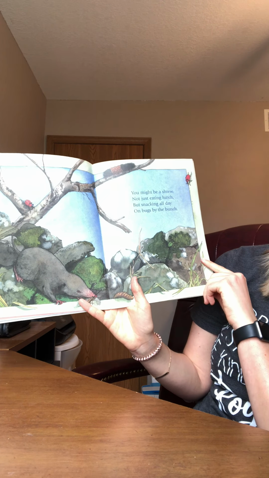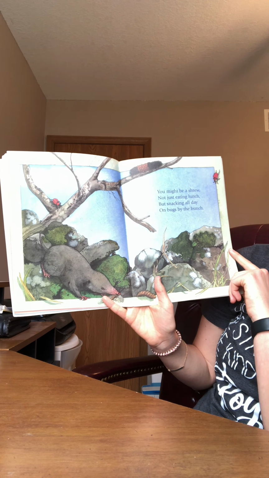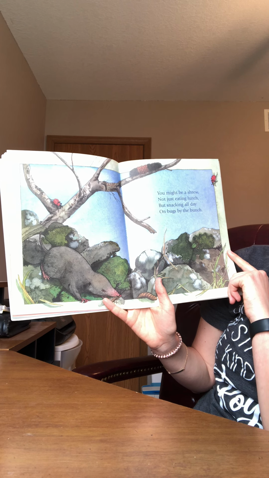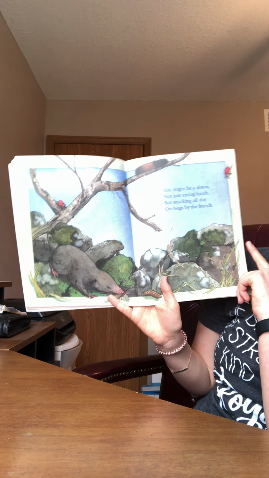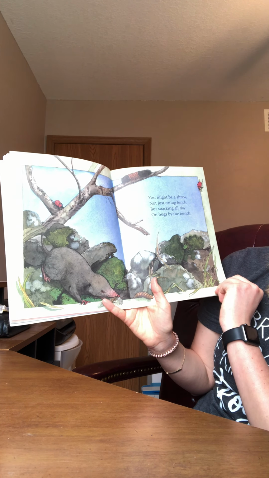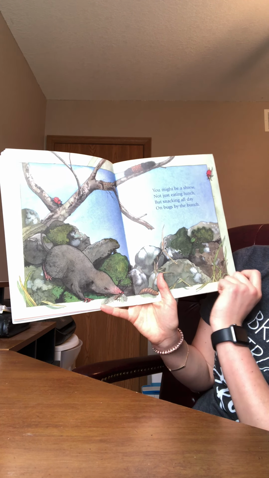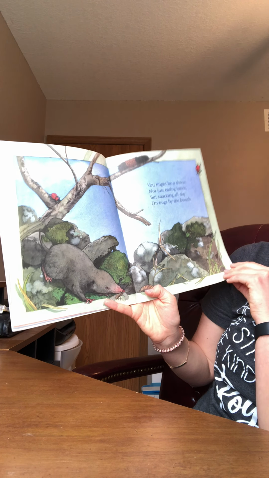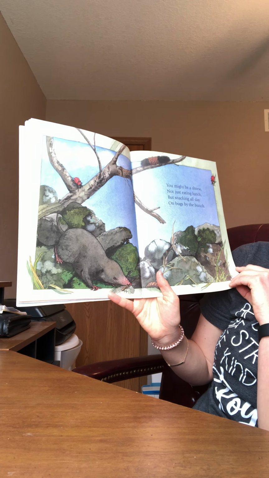You might be a shrew, not just eating lunch, but snacking all day on bugs by the bunch. So lunch and bunch. So this is a shrew down here. Let's see, can you find any insects on here?